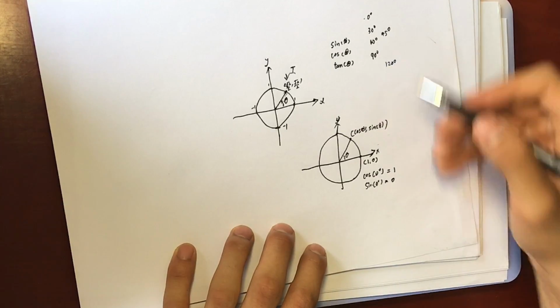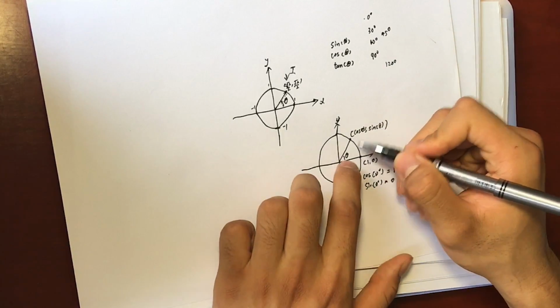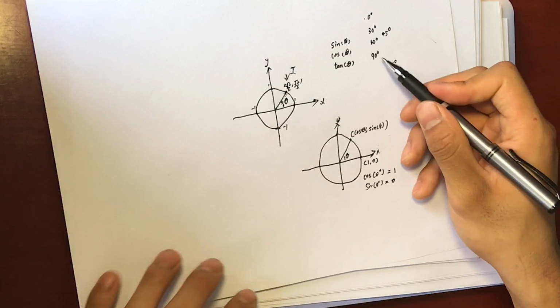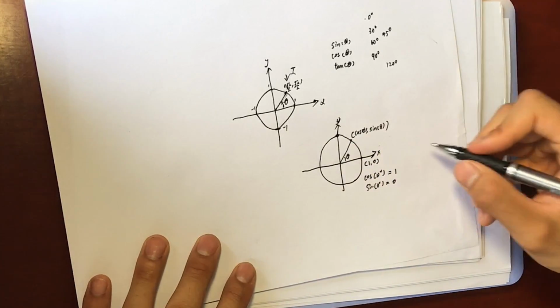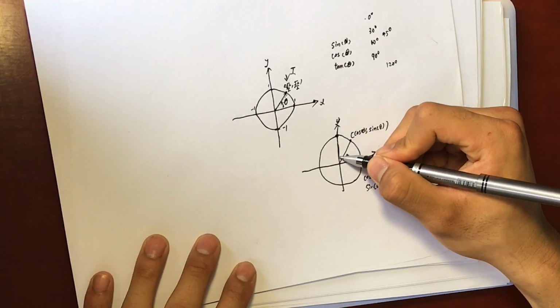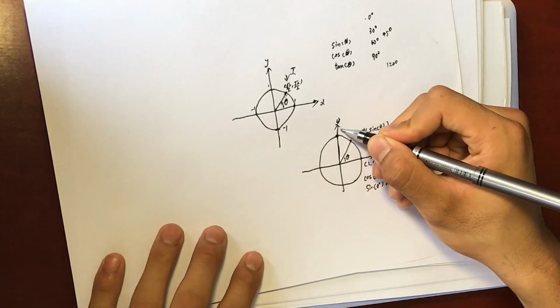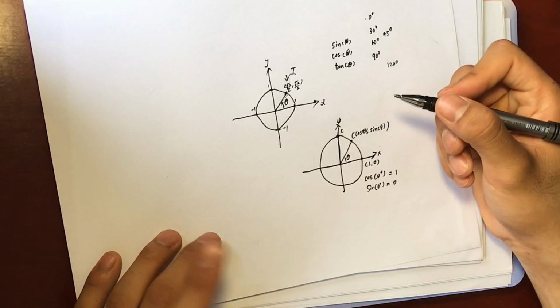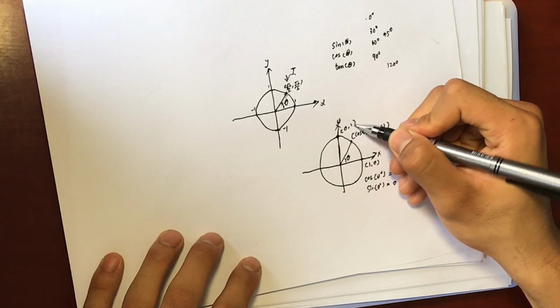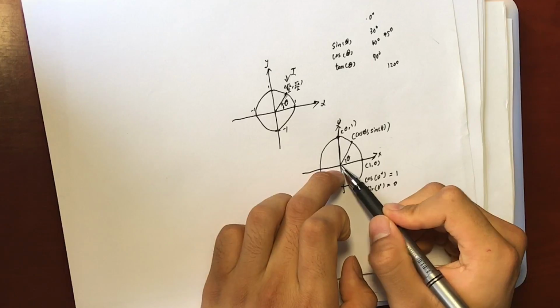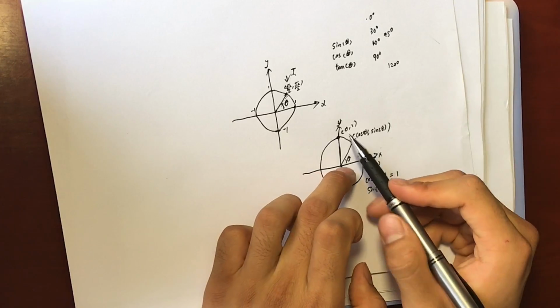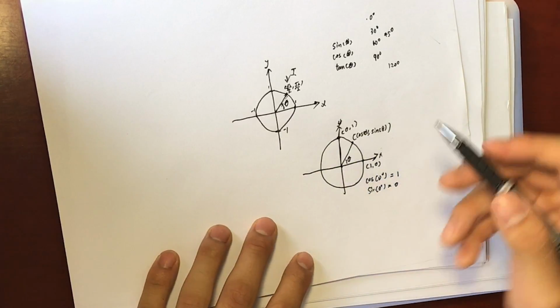Similarly, you can do it for 90 degrees. When theta equals 90 degrees, this point is over here, on the y-axis. What is the coordinate of this point? You can say it's (0, 1), because you move 0 units from the origin along the x-axis, but you move up 1 from the origin.